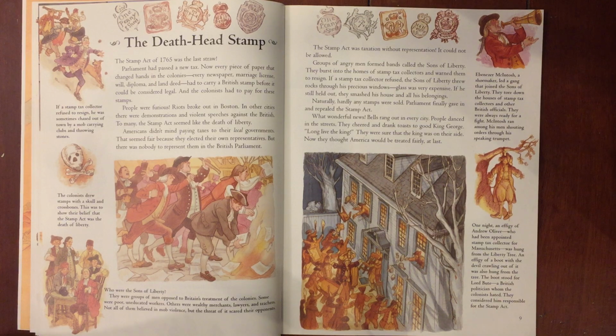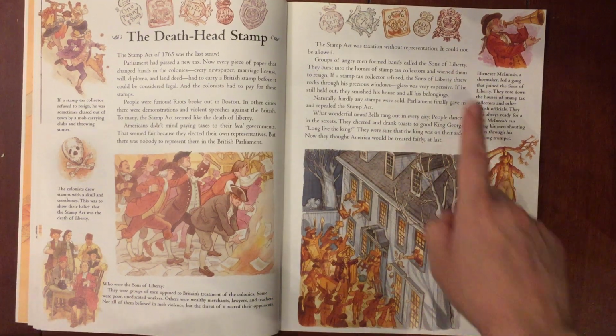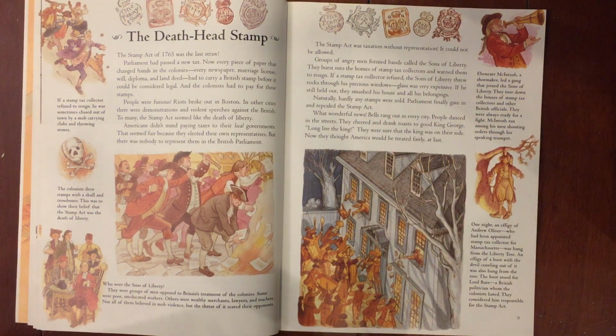Parliament finally gave in and repealed the Stamp Act. So repealed means they took it back. They undid it. I think they saw that they weren't successful. People were not buying the stamps, and all they were doing was being violent towards those stamp tax collectors. So Parliament gave in and repealed the Stamp Act.